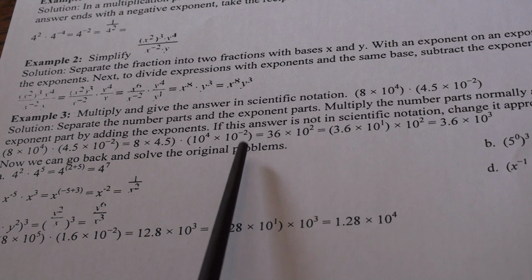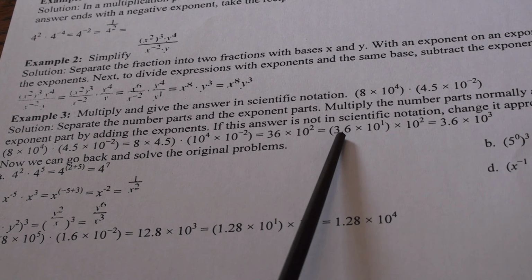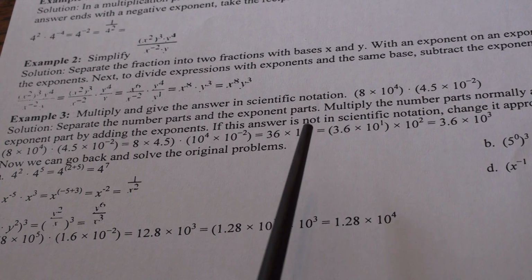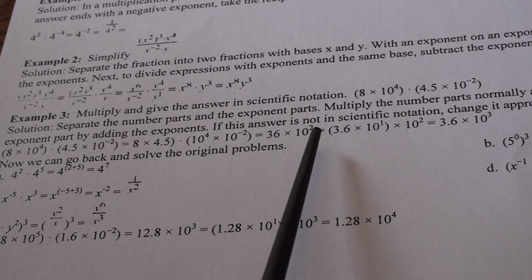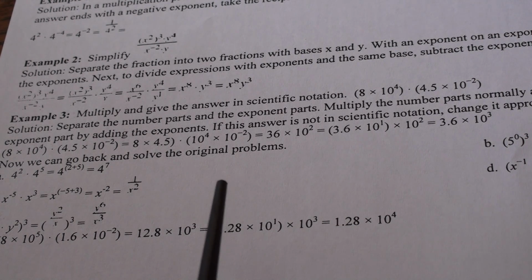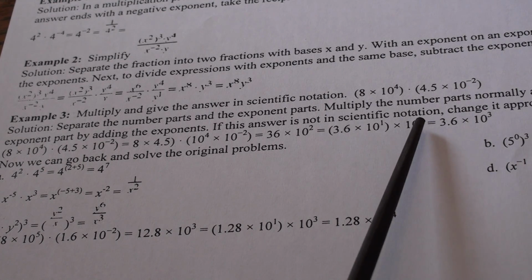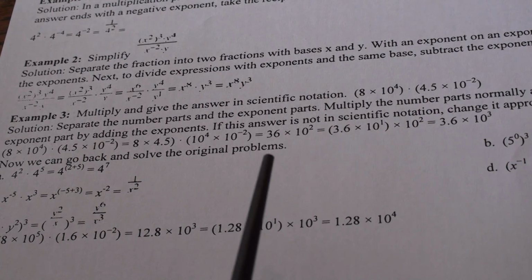I have a number that's greater than 10, so in order to make it between 1 and 10, I'm going to move my decimal place 1 to the left, which gives me 3.6. However, that means I also need to change my exponent. So if I'm going 1 to the left, I need to add to my 2. So it becomes 3.6 times 10 to the 2 plus 1, which gives me 10 to the third.